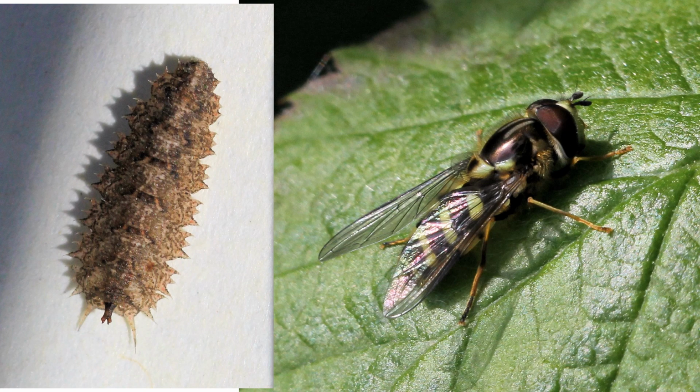It looks quite fiercely defensive, in that not much is going to tackle that. And again, you can see at the bottom, in this case, it's got a breathing tube split into two halves at the extreme apex, and that actually was identifiable, and it will emerge as an adult in that hoverfly form on the right.